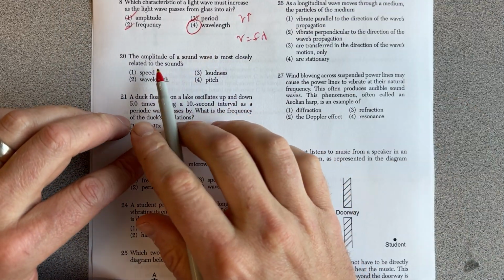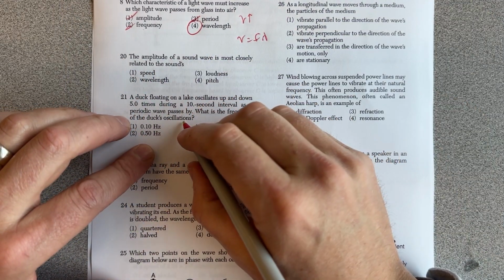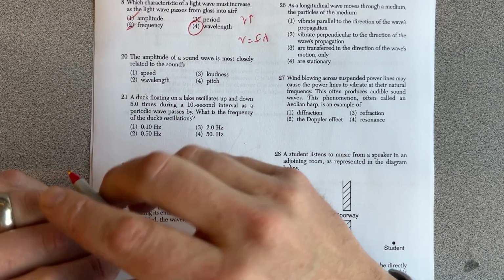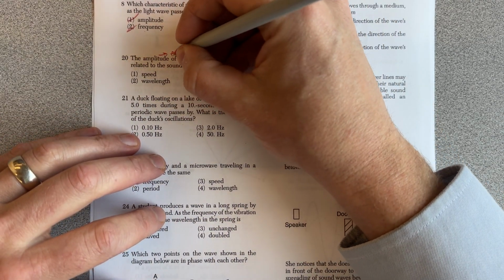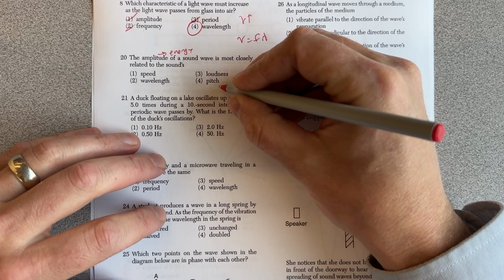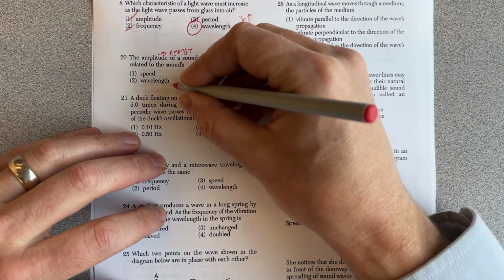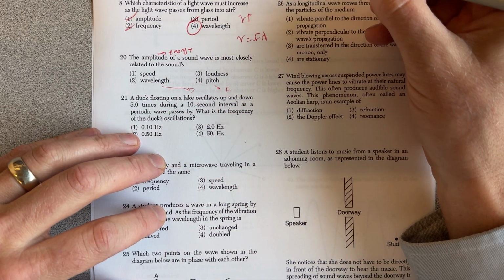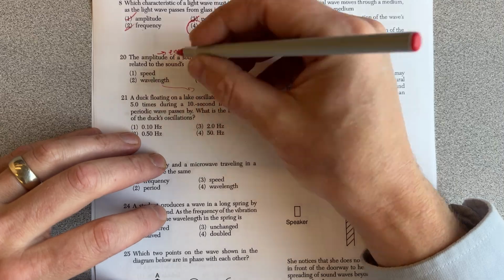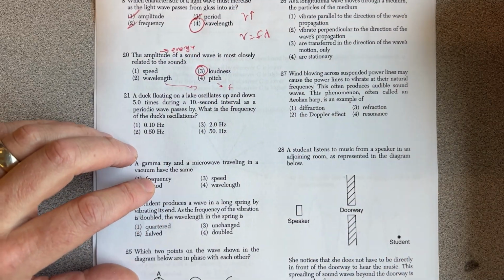Amplitude of a sound wave is most closely related to the sound's loudness. Oh, the amplitude, that's energy, I've been saying, right? Frequency is pitch. Wavelength would also be pitch, essentially. Speed is a constant. It's loudness, the energy.